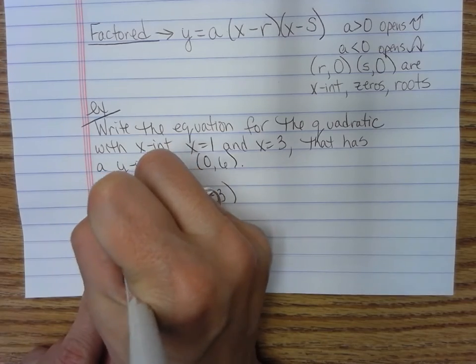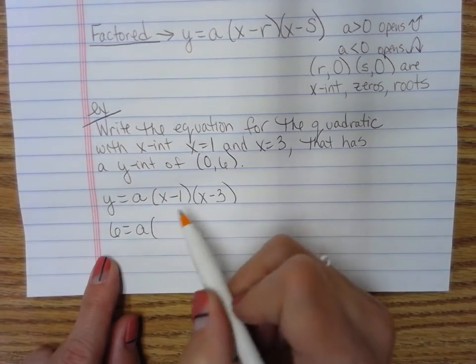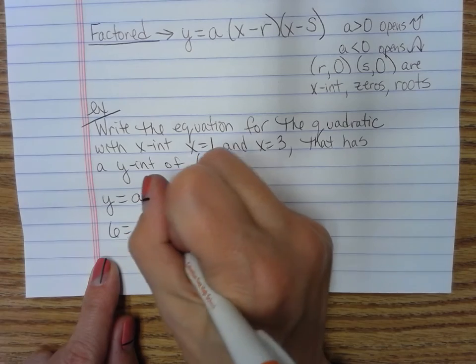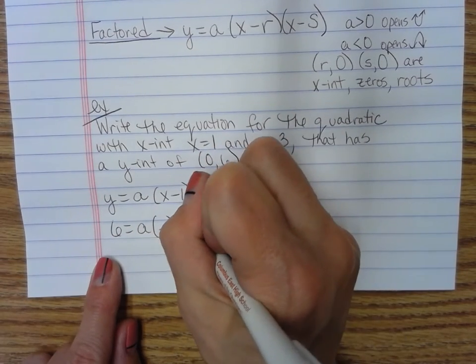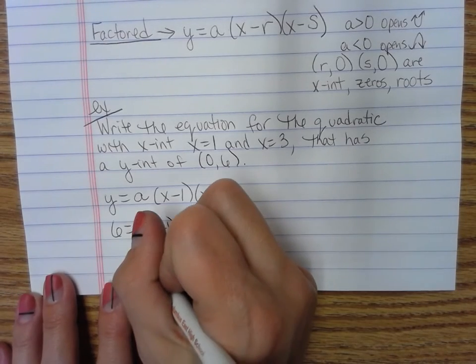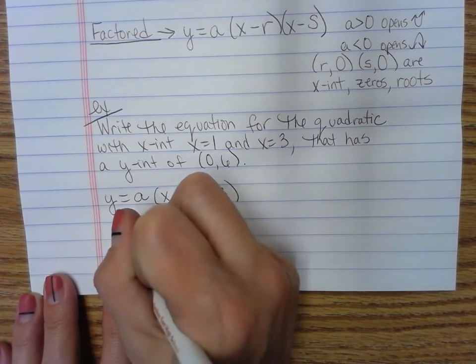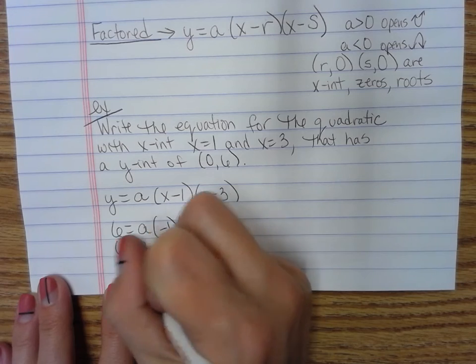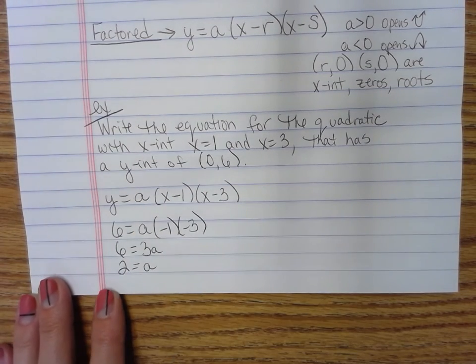Yes. 6 equals A times (0 minus 1) times (0 minus 3), which is -1 and -3. So what does that make A? It does make A 2, because 3A is 6, and A is 2.